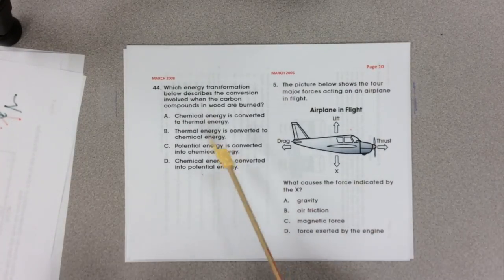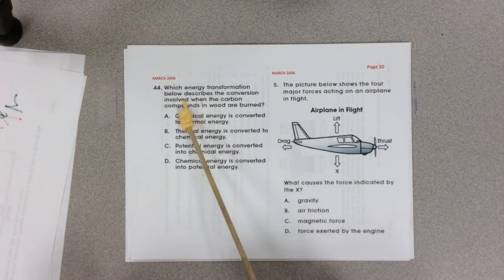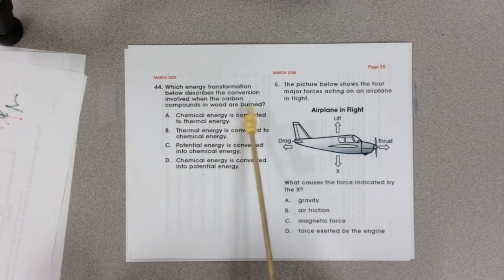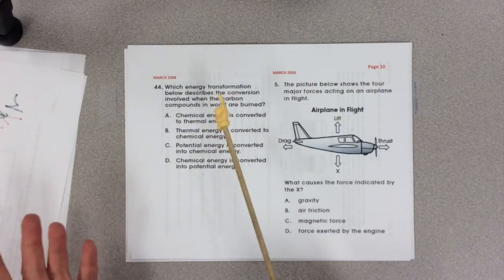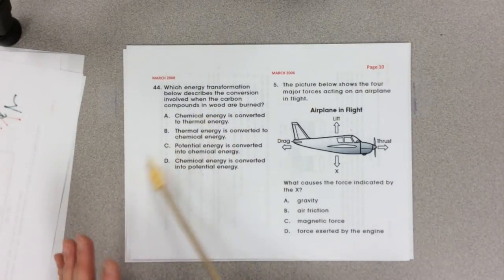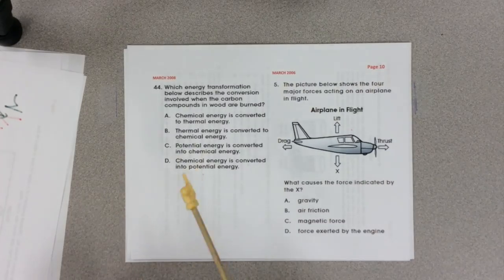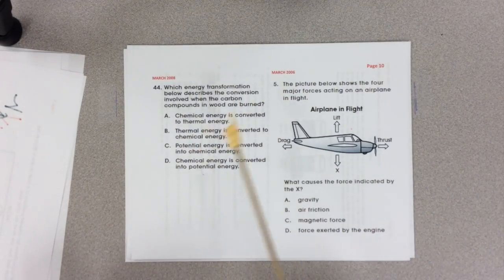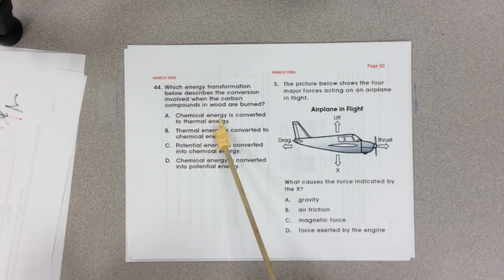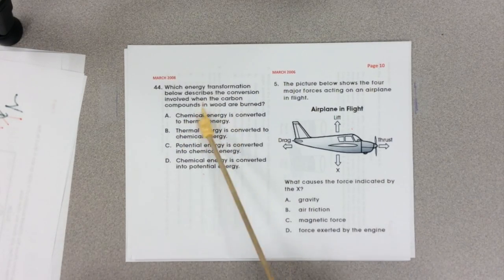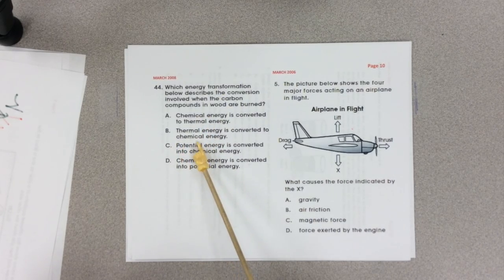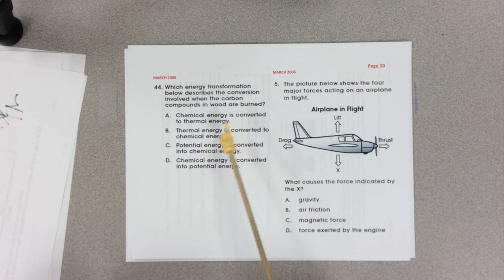We have another one of these energy transfer problems. Which energy transformation below describes the conversion involved when carbon compounds in wood are burned? So if you burn wood, you're going to give off heat. Heat is what we call thermal energy. So we're expecting something in the thermal category here. And as I look through these answers, I only see one that mentions thermal. Chemical energy, that's the energy in the compounds that are in the wood, is converted to thermal. I believe that's correct. Because B would be backwards. You're not converting thermal to chemical because you're giving off the heat when it's burned.